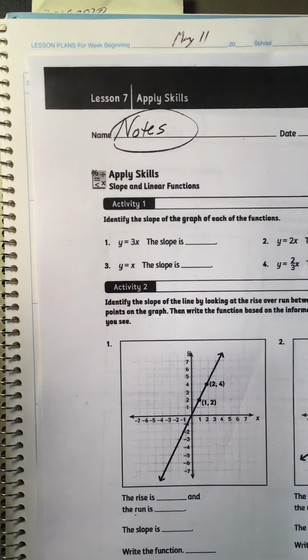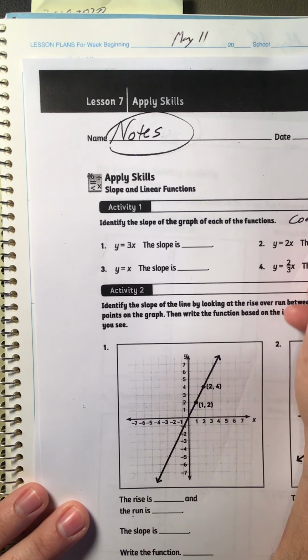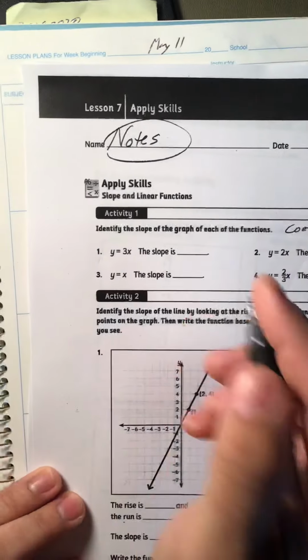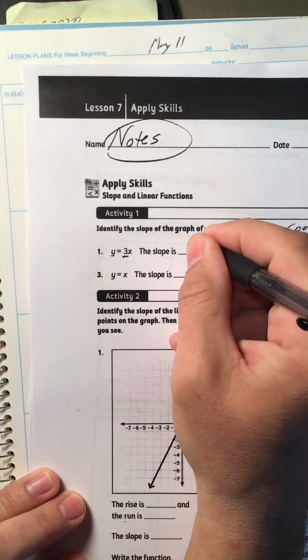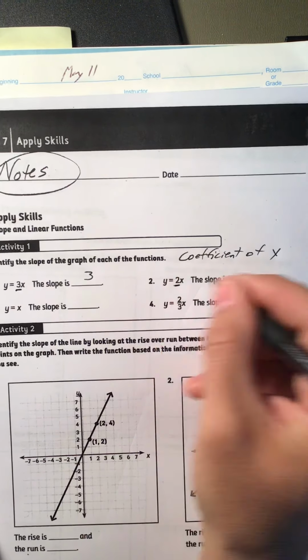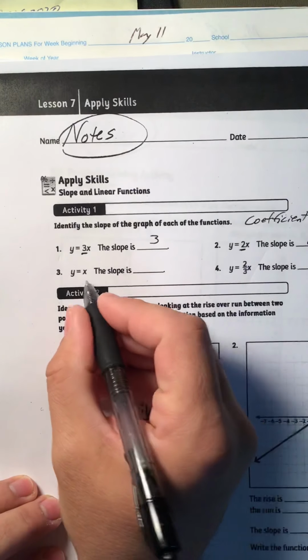The next set of problems should be the easiest ones that we've done in a while. The slope is what? So it's just asking for the number in front of the x. That's called the coefficient. Coefficient of x is a slope, so the number in front of the x, 3, and you can write 3 over 1 or just 3. Number 2, what number is in front of the x? 2. Number 3, what number is in front of the x?